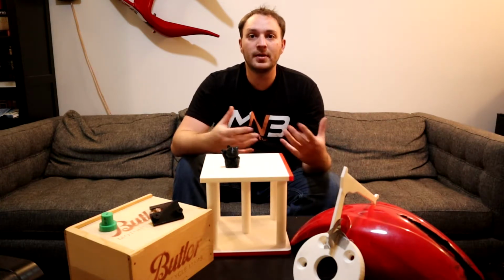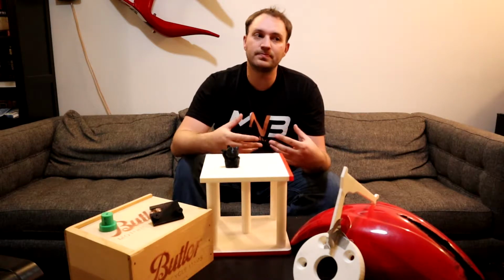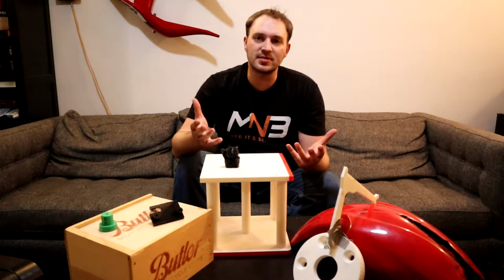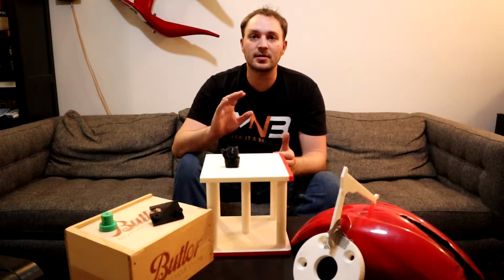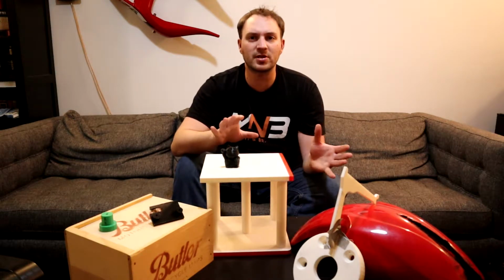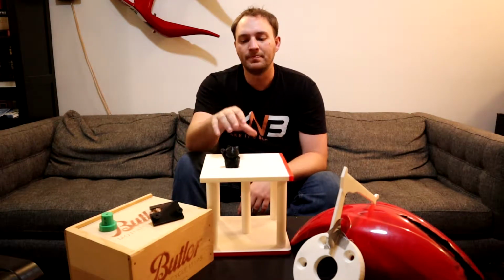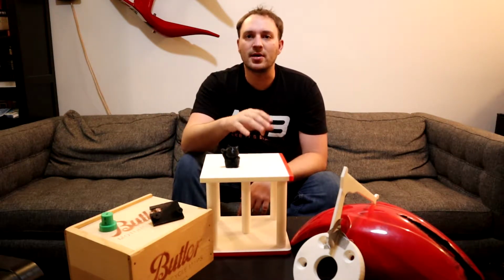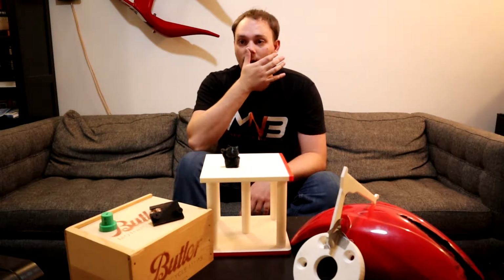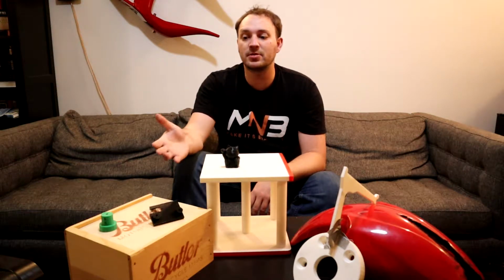Non-critical tooling is usually constructed out of low-cost materials that are easy to print. So things like PLA, which is pretty much everything I've printed around here, ABS, depending on what you need, maybe an ASA. But these are all low-cost materials.